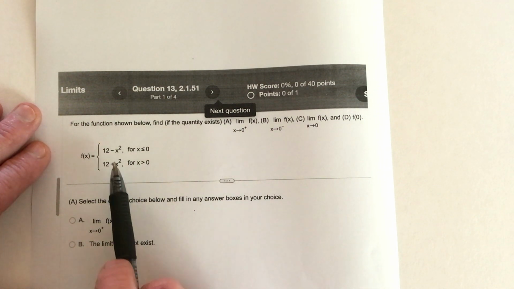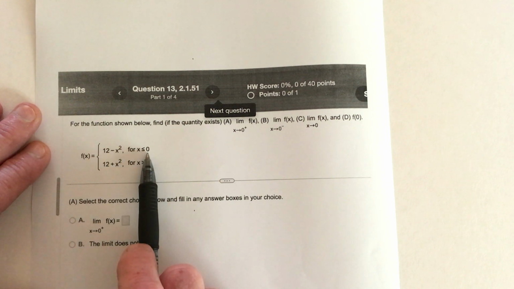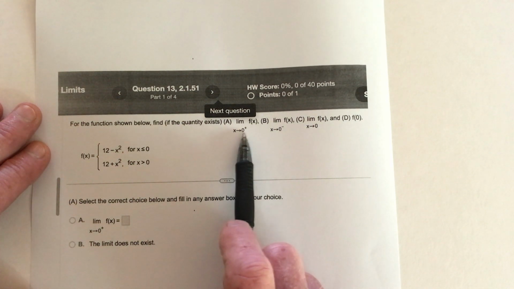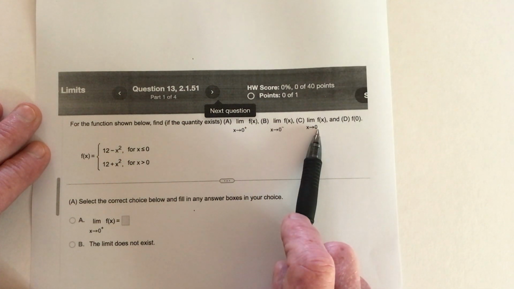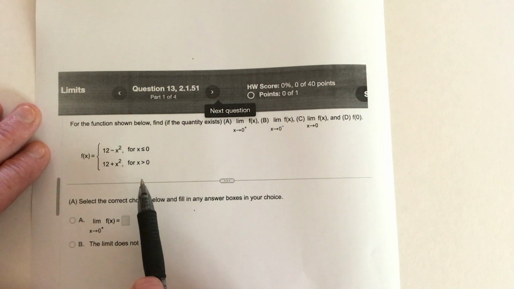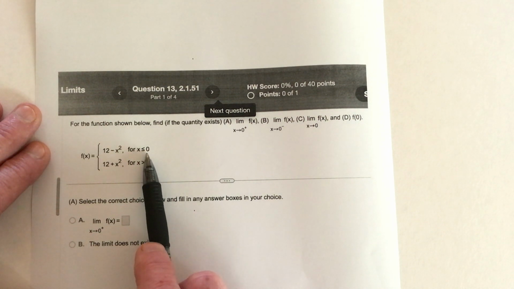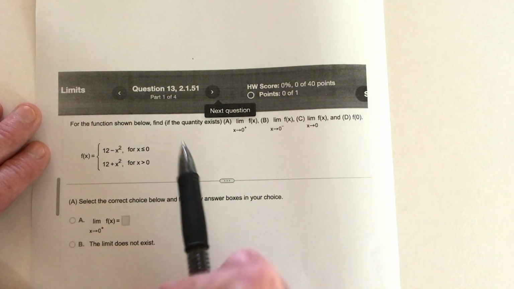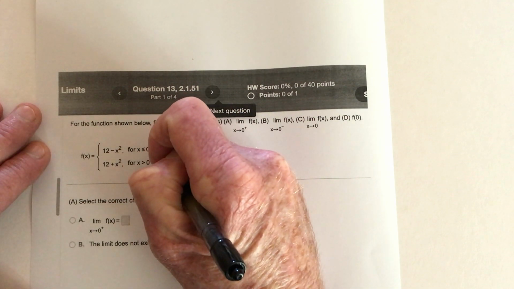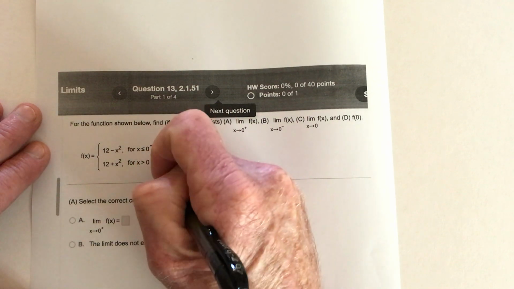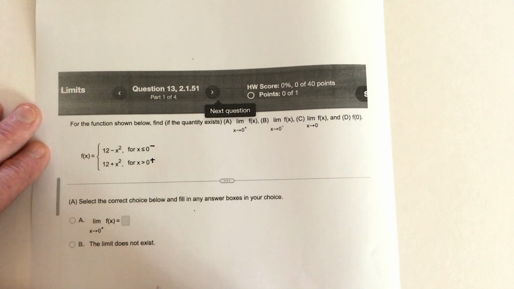So this one is basically saying you have this function to the left of 0, and then you have this function to the right of 0. And then their question is about what's happening at 0. So I could graph it, but I think it would take more time than we need because basically this is saying less than, so this is the left side. This is saying greater than 0, so this is the right side.